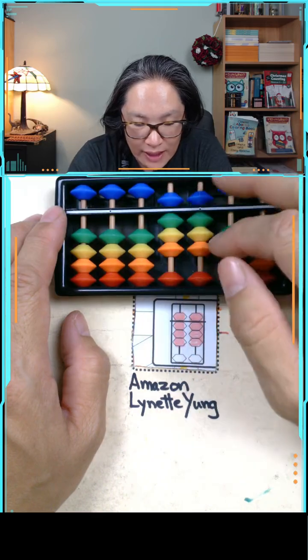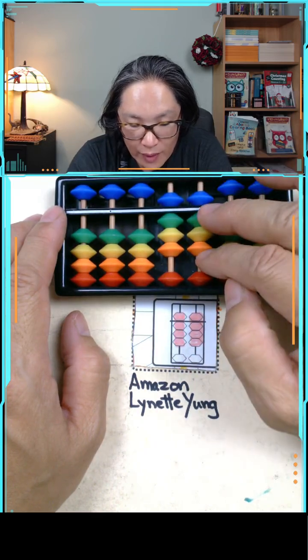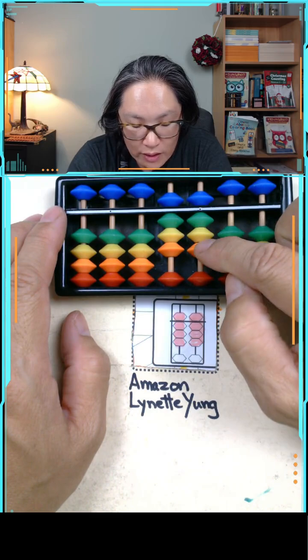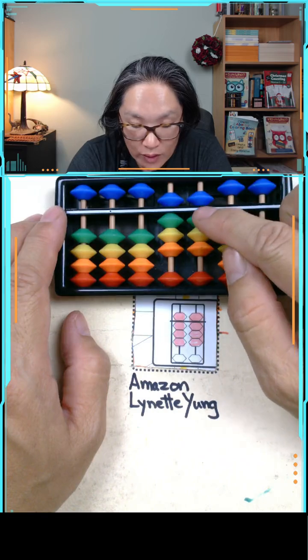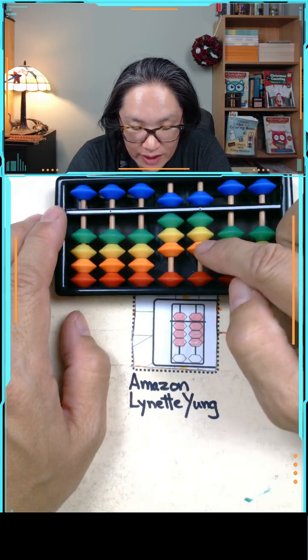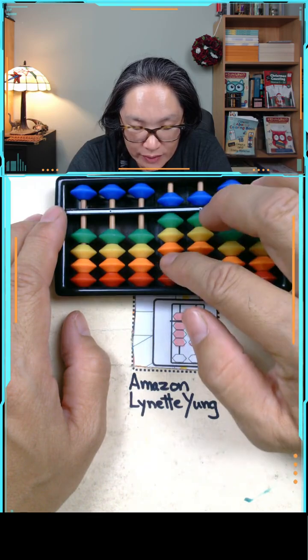We have 88. The top bead is a value of 5. The bottom bead is a value of 1. We have three 1s: 1, 1, 1. 5 plus 3 is 8.